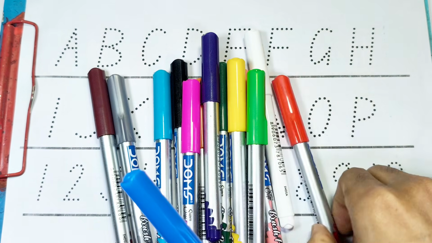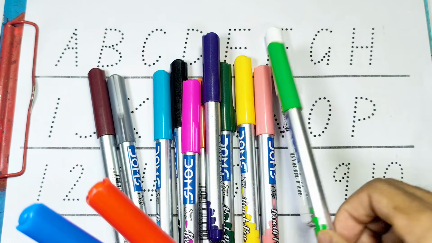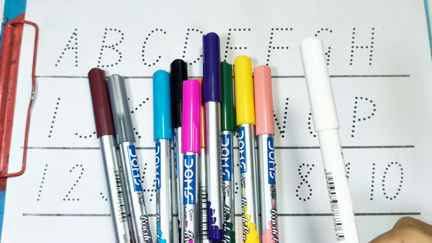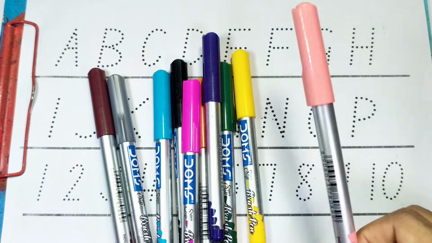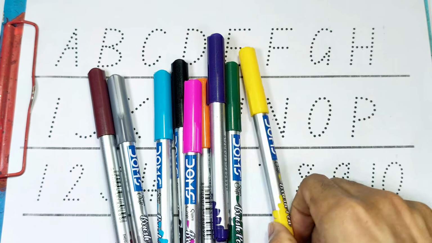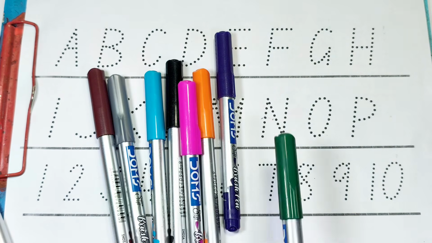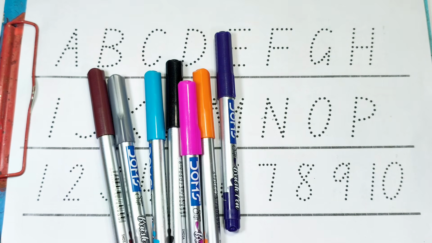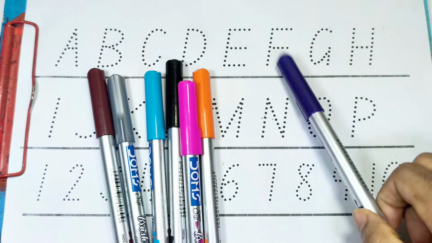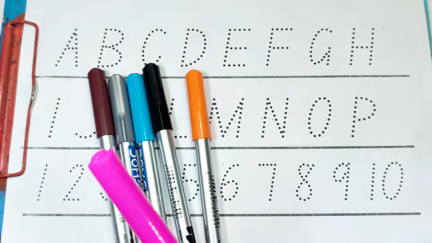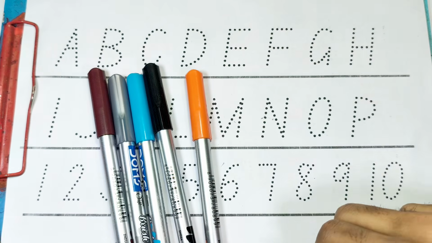Blue color, red color, light green color, and the next one is white color, light pink color, yellow color, dark green color, purple color. Kids, the next one is dark pink color. Stay with us.